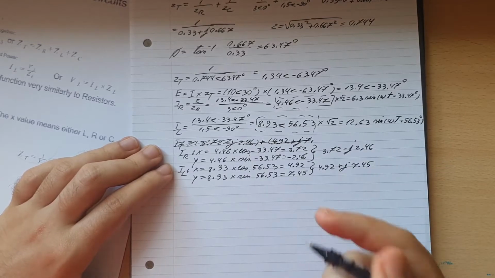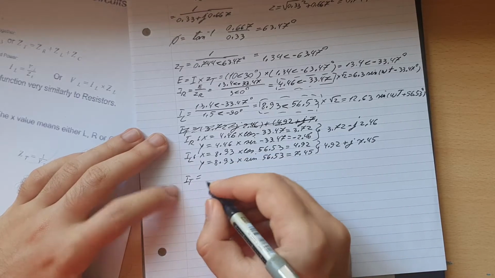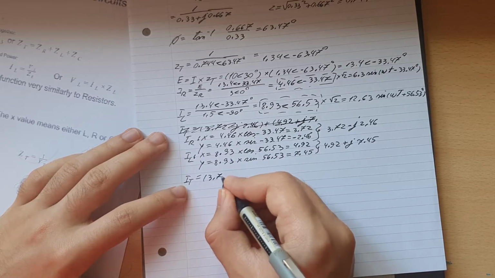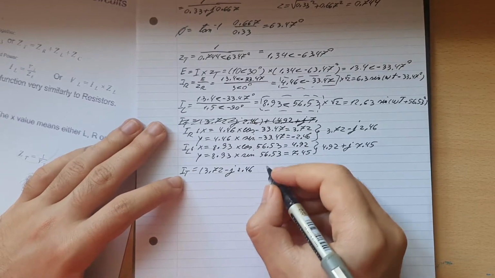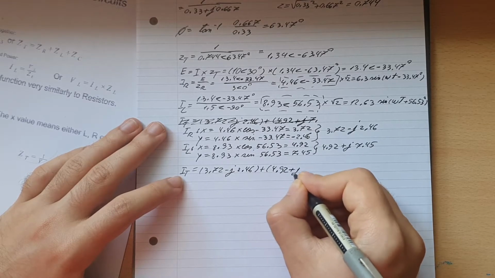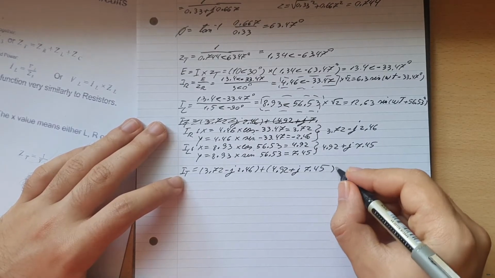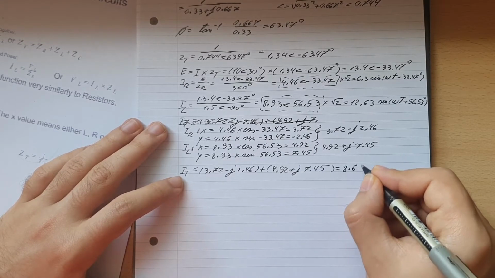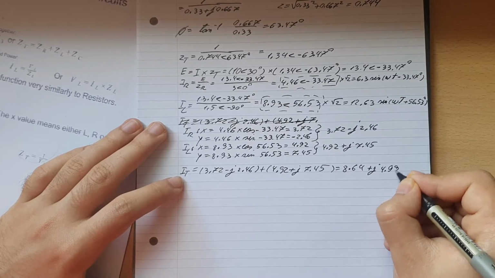Okay, and now I can add them together to find the total current IT, which will be equal to 3.72 minus j2.46 plus 4.92 plus j7.45. Then that will be equal to 8.64 plus j4.99.